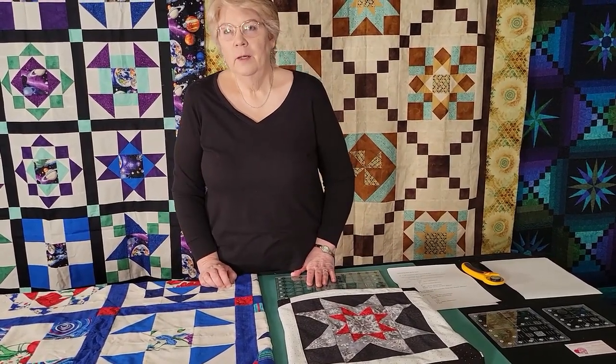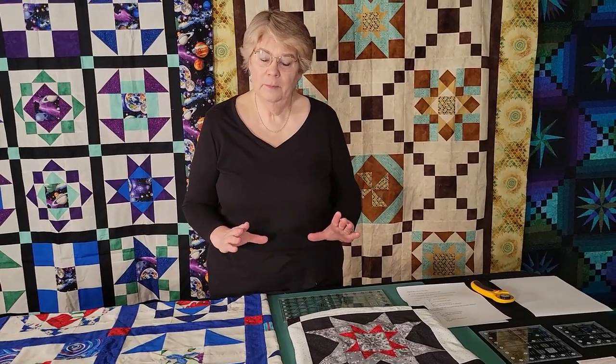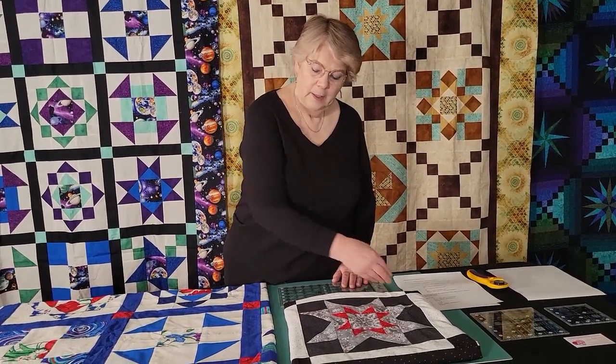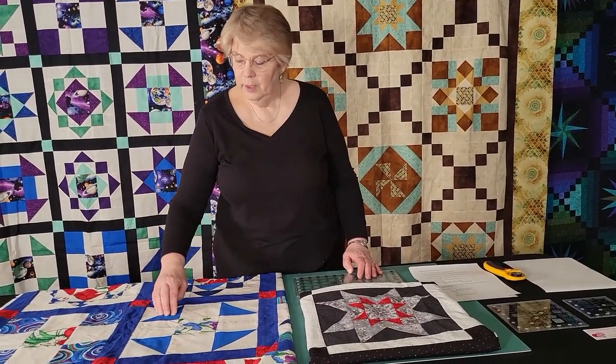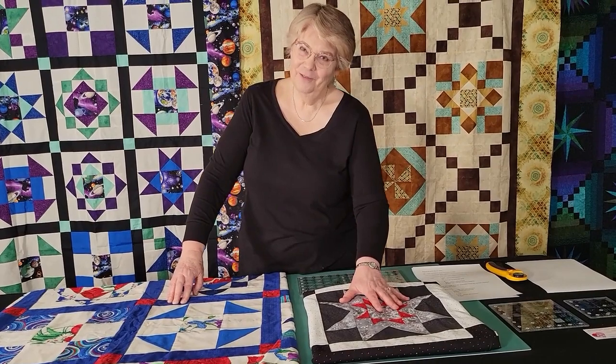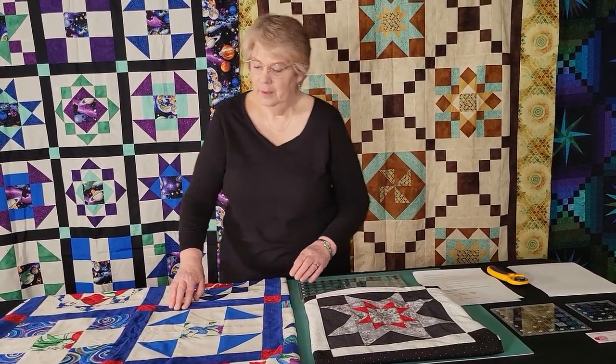One time I made a quilt, and it was designed with 8-inch blocks. And half the blocks had 4 segments, and half of them had 3. So no problem with the 4-segment blocks, 8 inches, 2 inches per segment.